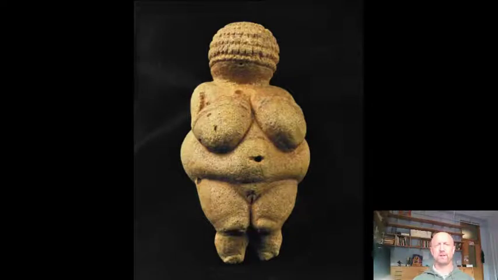Last week, I made reference to this very, very famous early sculpture made out of limestone, originally called the Venus of Willendorf. Now, as you've seen in your reading, hopefully, this figure is no longer referred to so strictly as a Venus.